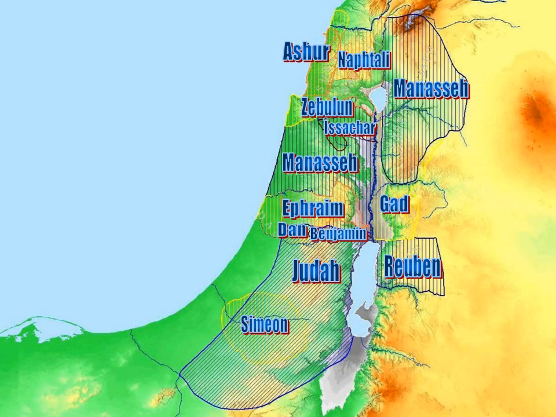And so we have next, and we're not going to go through each one of those, all of the different tribes: Asher, Naphtali, Zebulun, and Issachar. Manasseh we already mentioned, but you see Manasseh's on both sides of the Jordan, going from north to south. Ephraim. Dan gets this little tiny portion very close to the land of the Philistines, and that's going to be an issue in the book of Judges. Benjamin, also a very small tribe, and then Judah, and way to the south is Simeon.